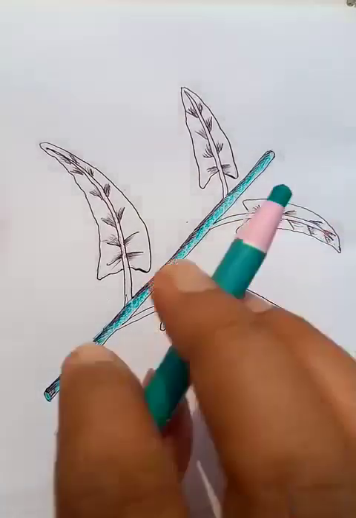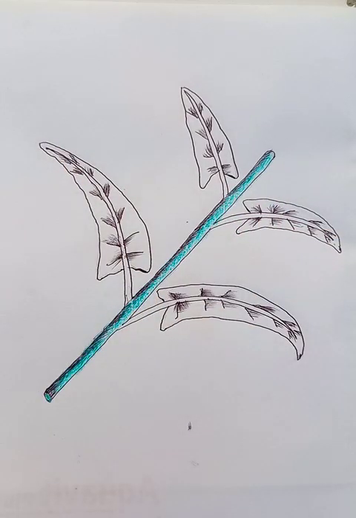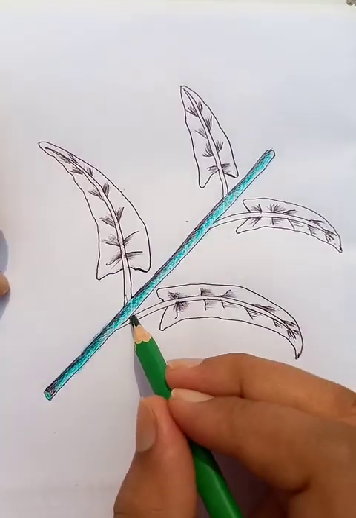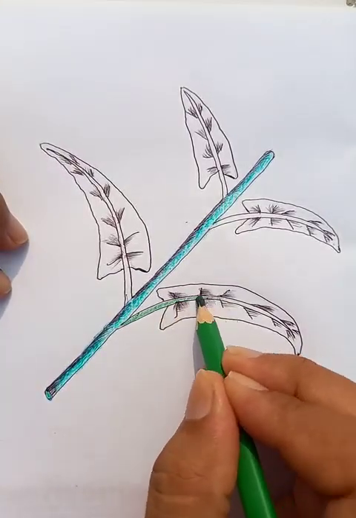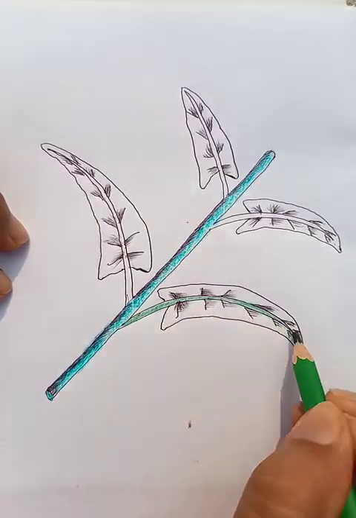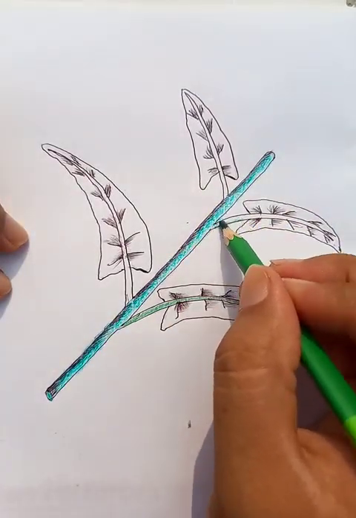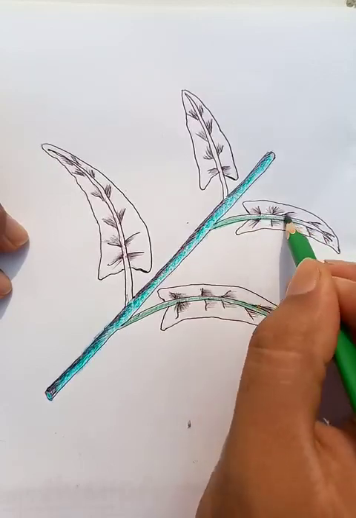All right. For the sticks of each of the leaves, let's put the dark green shades like this. The same green for each of the part segments.